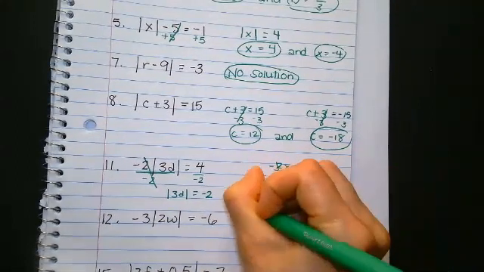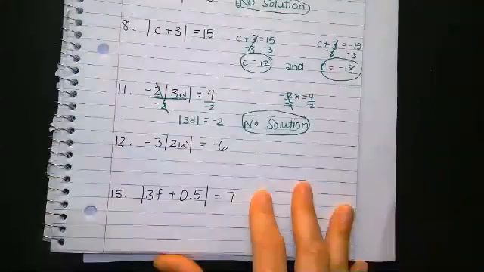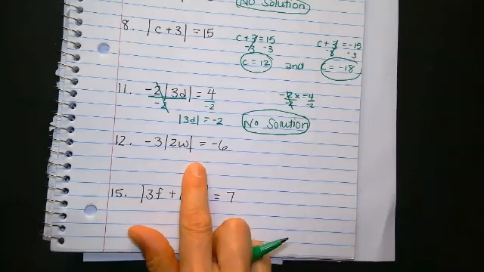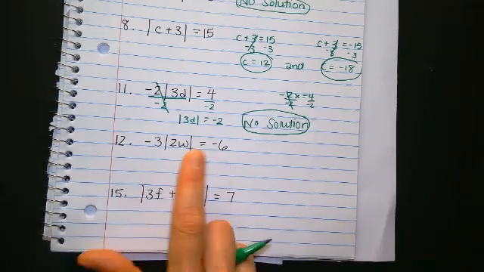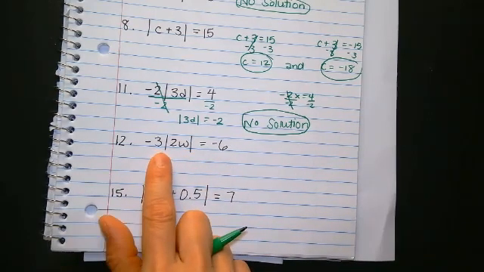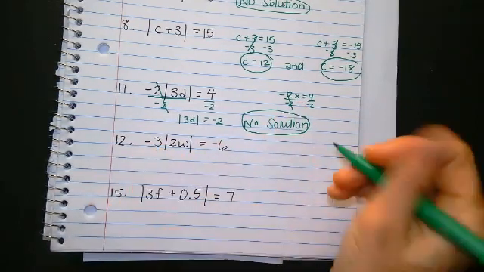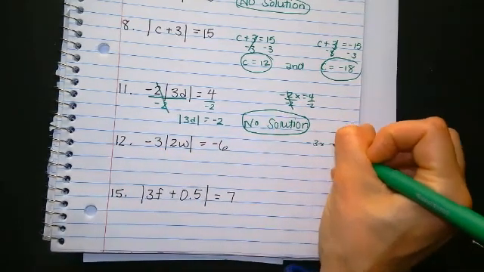Can't have that. All right. Let's see how this one is different, though. This one looks very similar, doesn't it? Same thing again. The first thing we have to do is imagine that it looks like this, -3x equals -6.